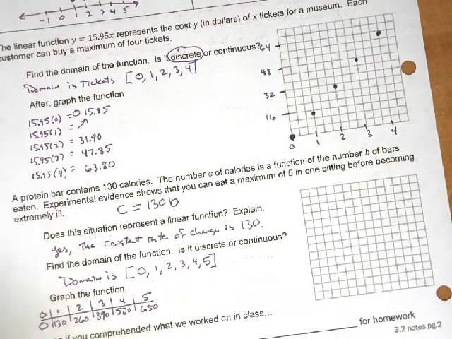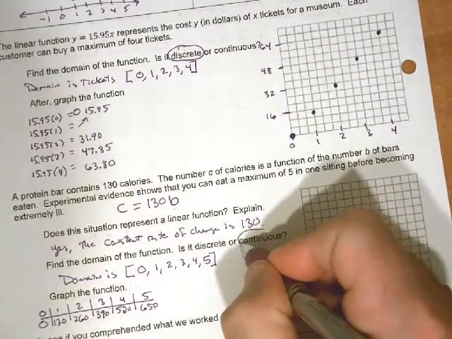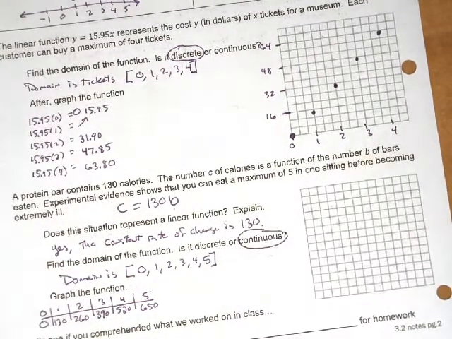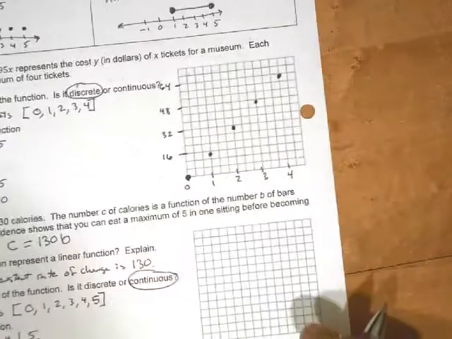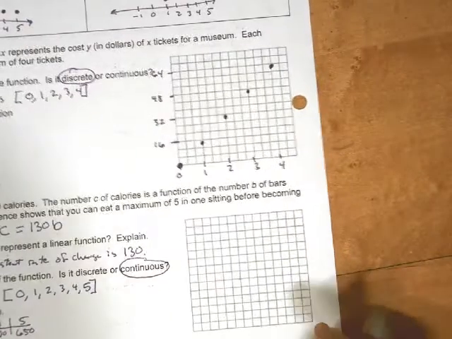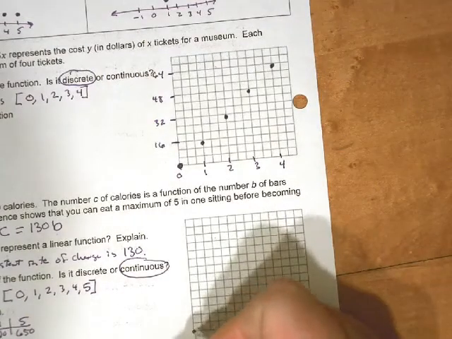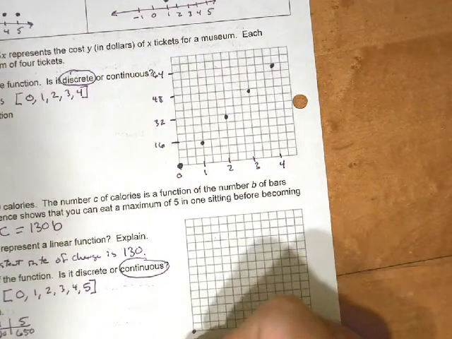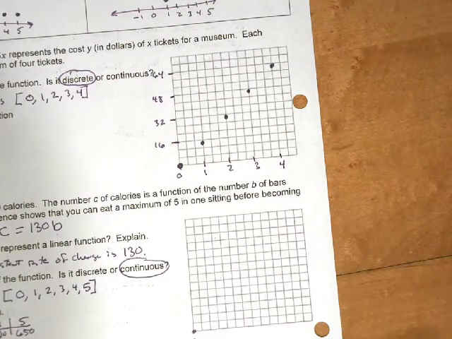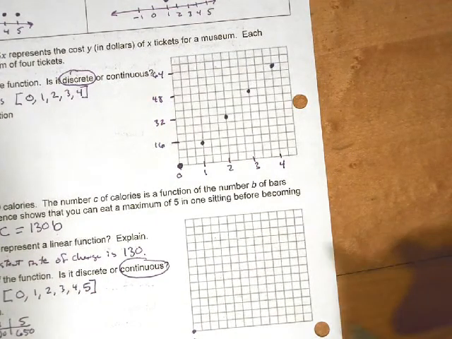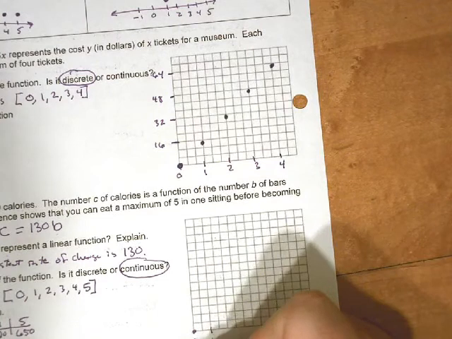All right? If I eat a half of it, I'm going to get half of the calories. So I'd only get 65 calories. If I ate a fourth of it, obviously I'm getting a fourth of the calories. So the calories get divvied up amongst how much of that bar you actually eat there. So this is going to be a continuous graph. And this is what a continuous graph would look like.